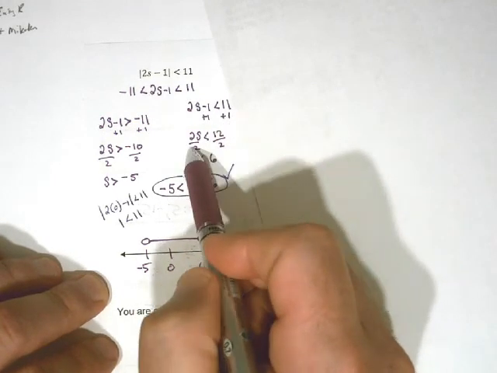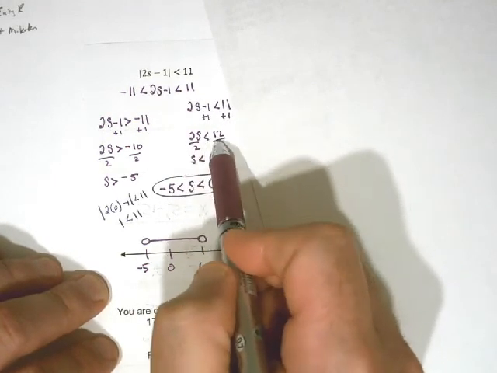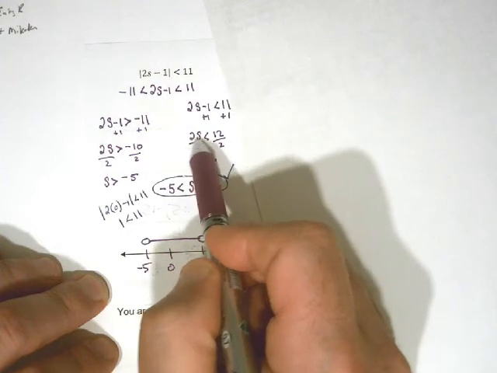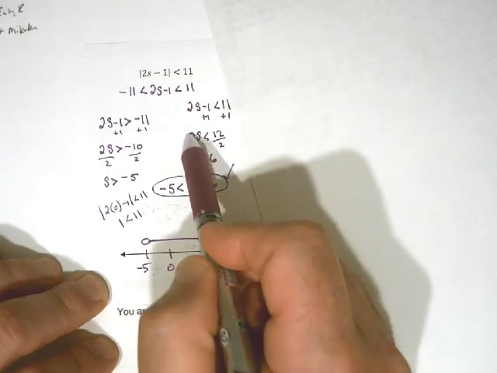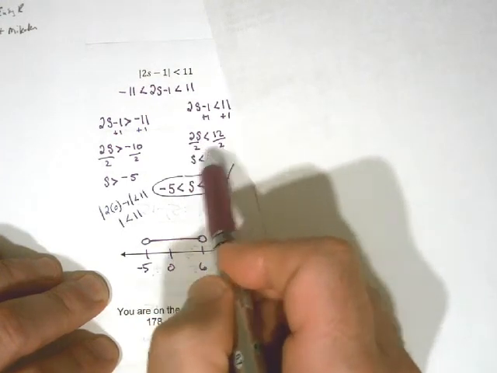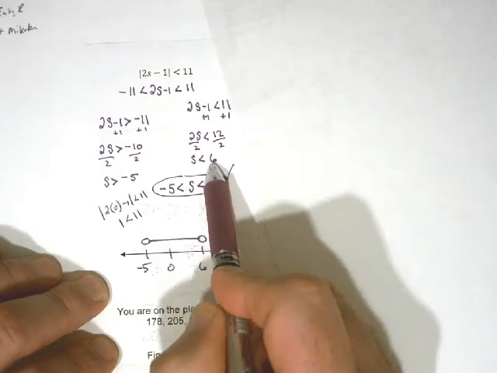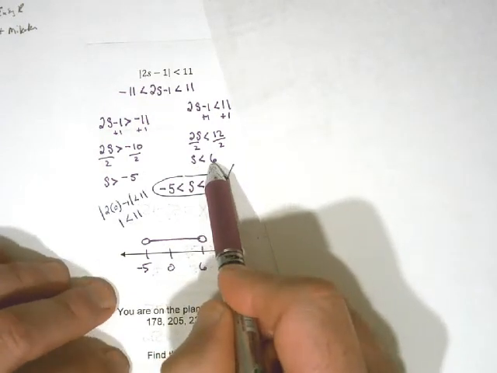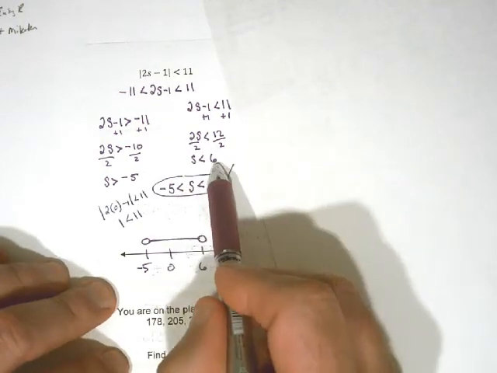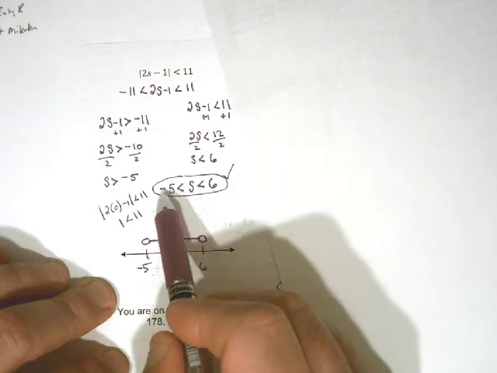So we add 1 to both sides. 2s is less than 12. Again, I got to get rid of the 2 from multiplication. So we divide by 2, and s is less than 6. From there, we put it back together.